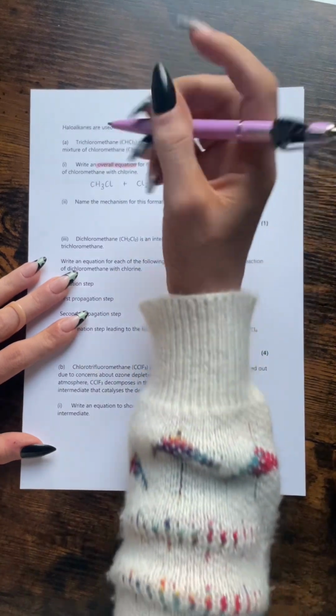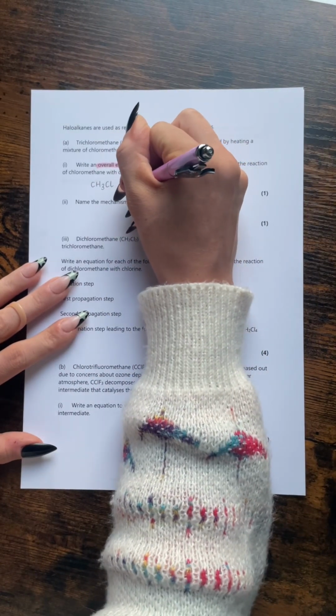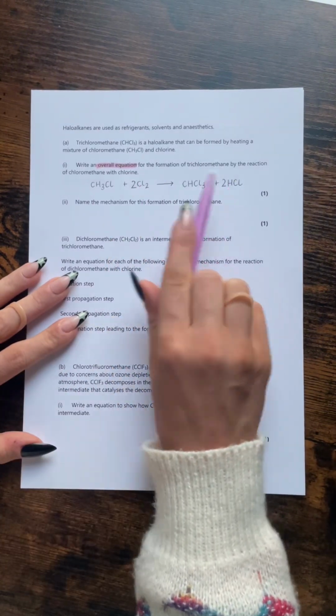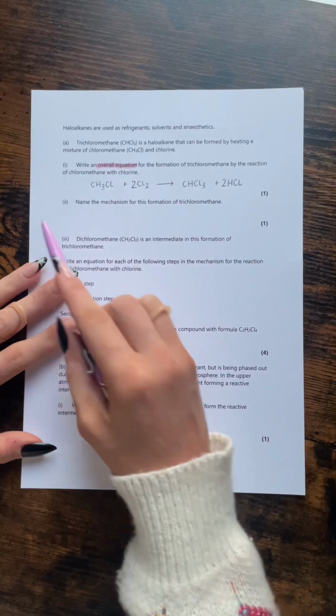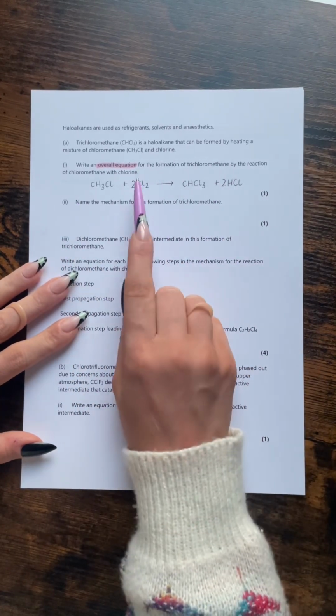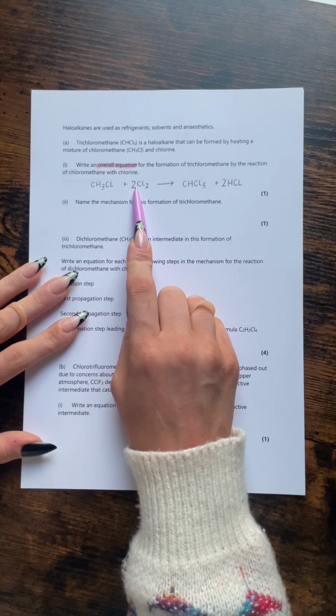To make that 5, I'm going to need to put a 2 in front of the Cl2. And that is a pattern that you will spot when it comes to balancing these overall equations. Whatever balancing number you put here will be the same as the balancing number that comes here.